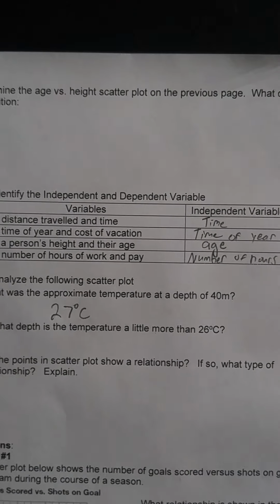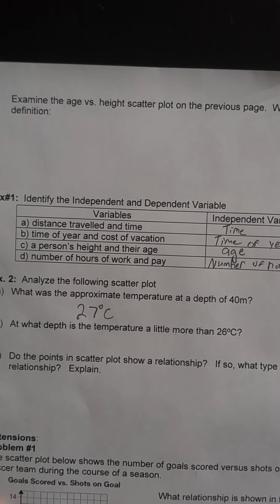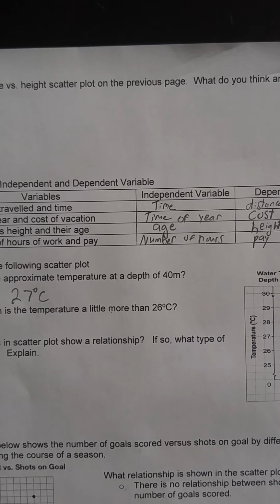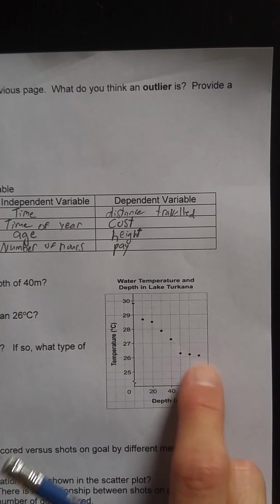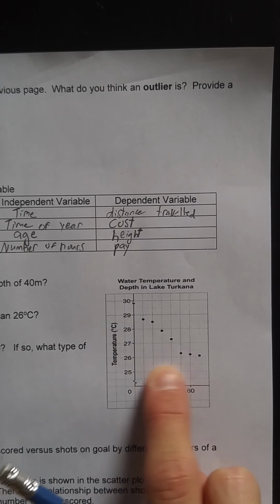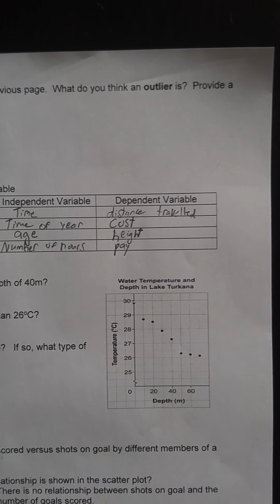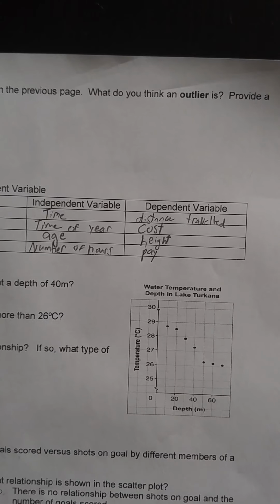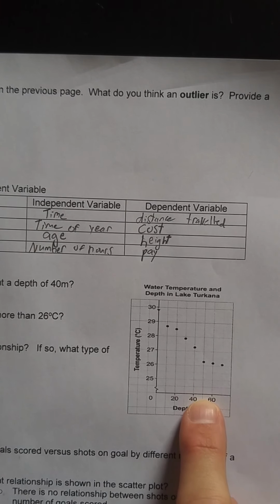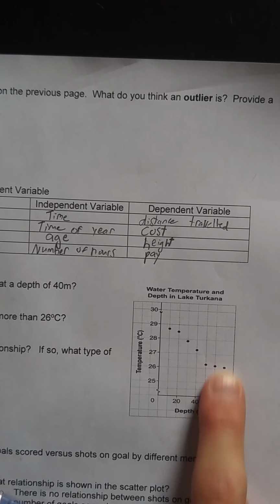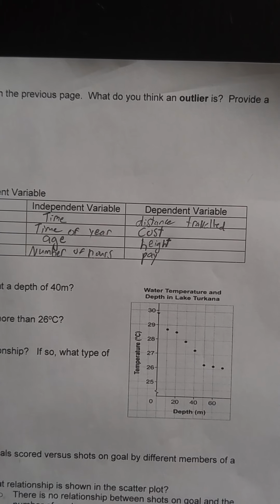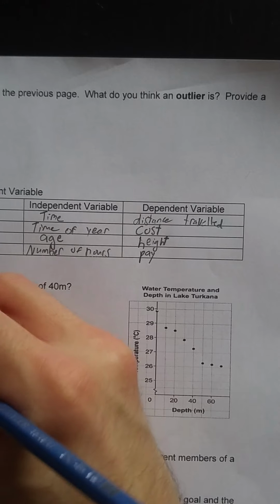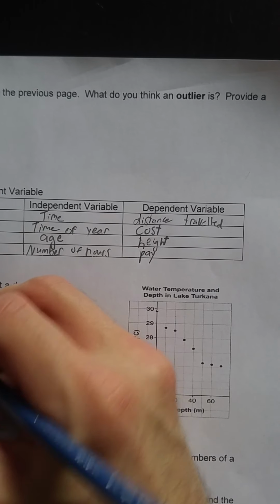Okay, next question. What depth is the temperature a little more than 26? So we look at our graph. We see a few are a little more than 26 right here, right? We see 26. There's a few dots. So we can say between the depths of 50 meters, right? Because 50 meters, 60 meters, and 70 looks all just above. So we can say between 50 meters and 70 meters.